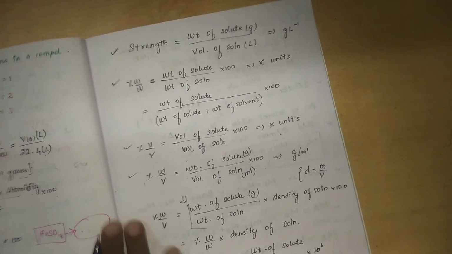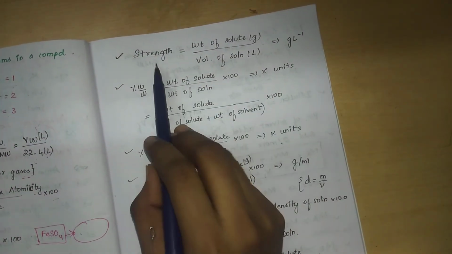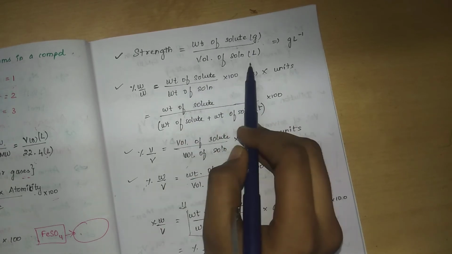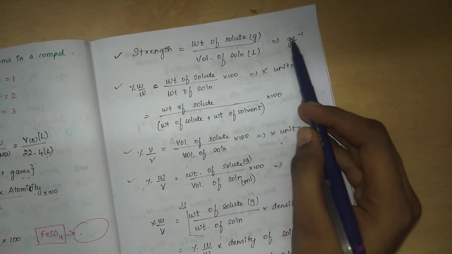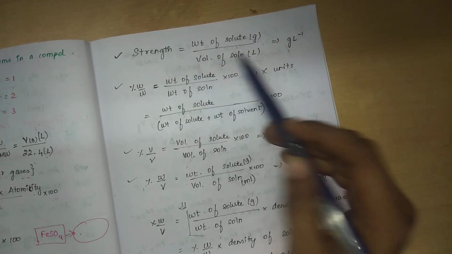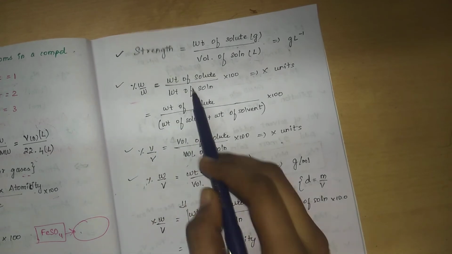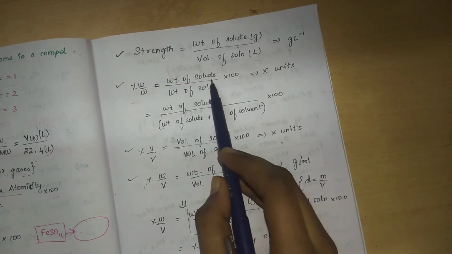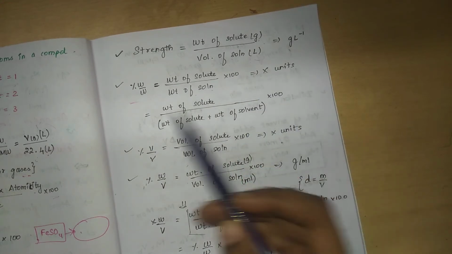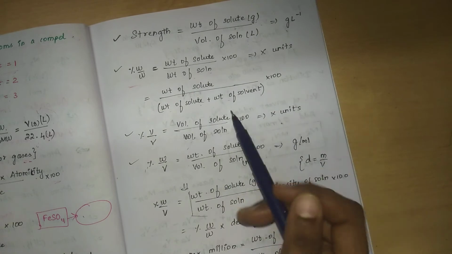Later they will ask you to find out the strength of the solution. The strength of the solution formula is weight of solute in grams divided by volume of solution in liters, which gives gram per liter. This is the unit of strength. They will ask you to find out percentage weight by weight. Percentage weight by weight means weight of the solute divided by weight of solution into 100. It has no unit. And weight of solution is equal to weight of solute plus weight of solvent.